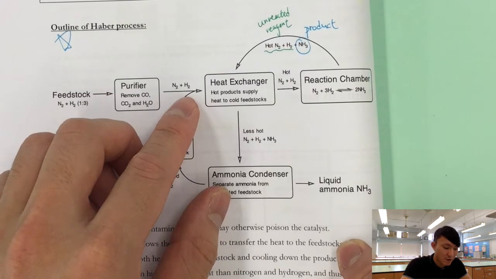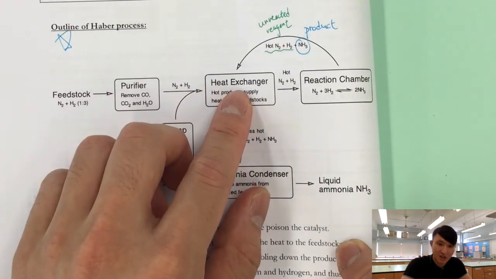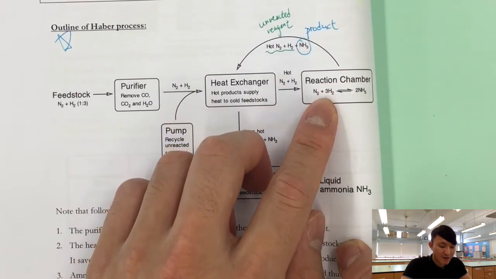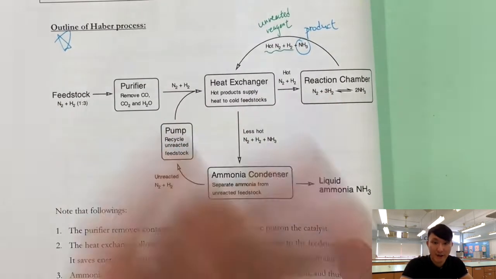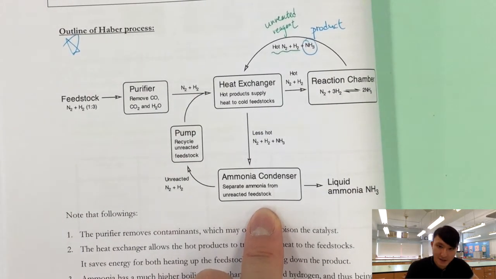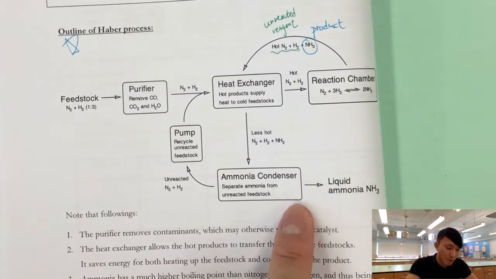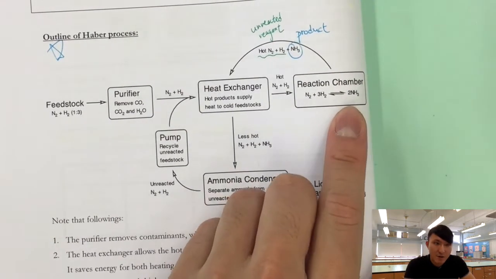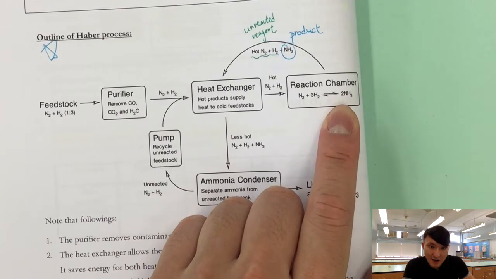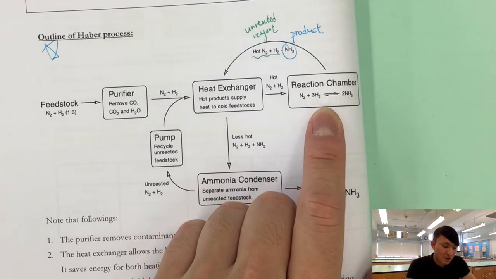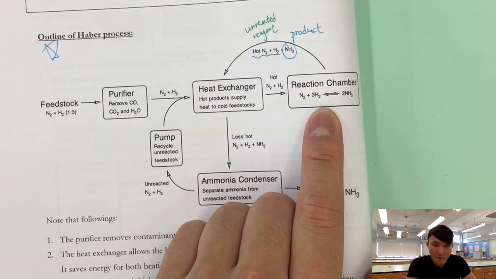Again, they will both be directed into the heat exchanger, get heated up, and then directed to the reaction chamber for further reaction. This way we can prevent the waste of reactant. And there is one more importance for the ammonia condenser. As we keep removing the product ammonia, the equilibrium will always favor the product side. So this will favor a higher yield of ammonia.